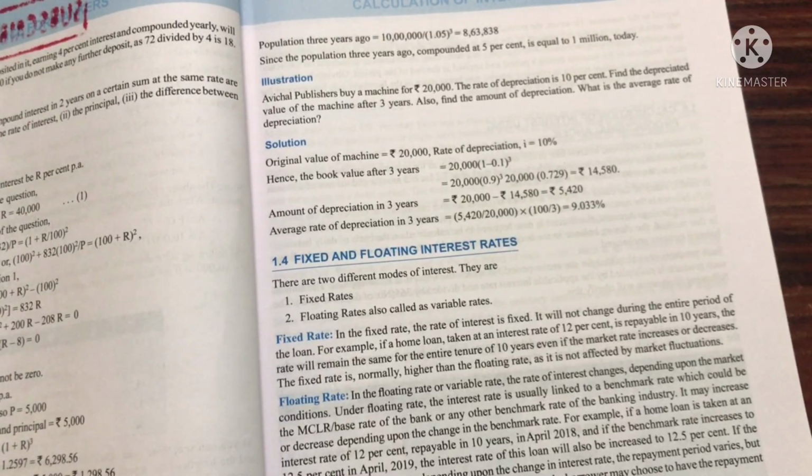Next video we are going to see about annuity. Annuity is the most important topic, not only in this unit. This topic is going to be used throughout accountancy also.